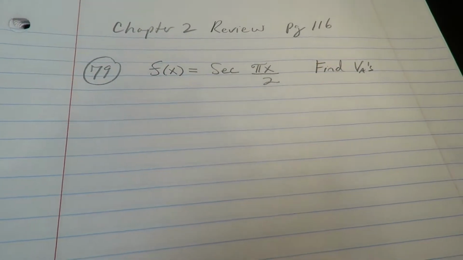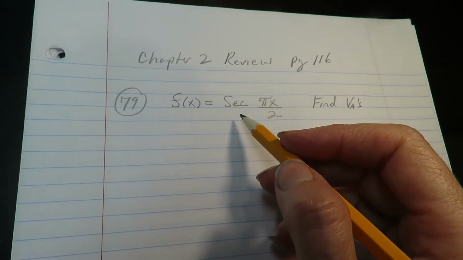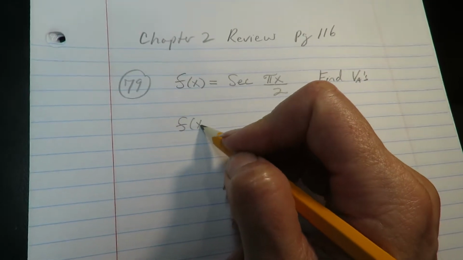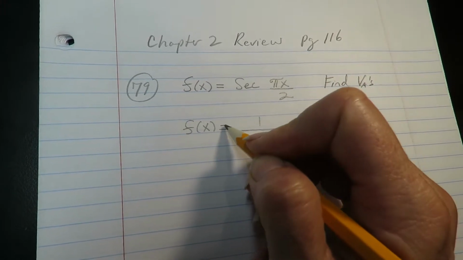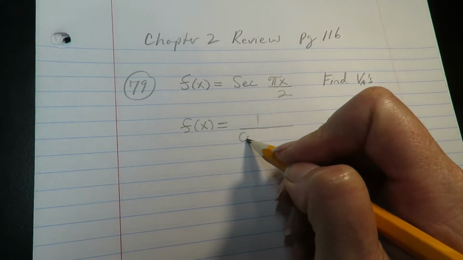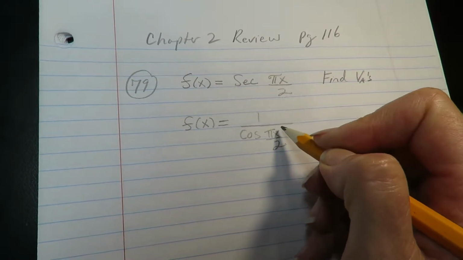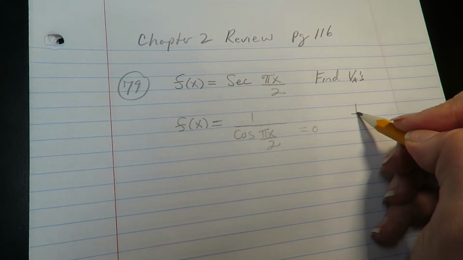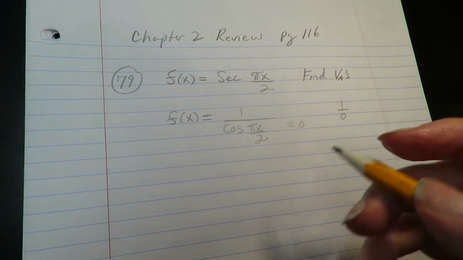Okay, we're going to find the vertical asymptotes on this function. So I would suggest you first write the reciprocal identity for secant. So secant is equivalent to 1 over the cosine of pi x over 2. And where this is equal to 0 or undefined is where the vertical asymptotes will occur.